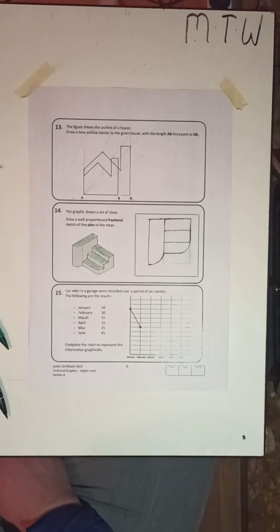Alright, so we're on to the last question, lads. So the 15th question. This is normally a graph. So it's normally some sort of bar chart or a graph like this. It's called a line graph. So you can kind of see what's going on here. The car sales in a garage are recorded over a period of 6 months. These are the following results.